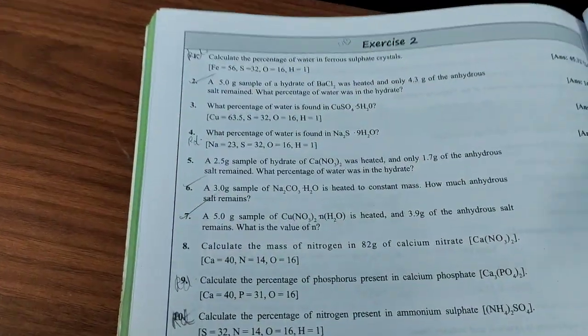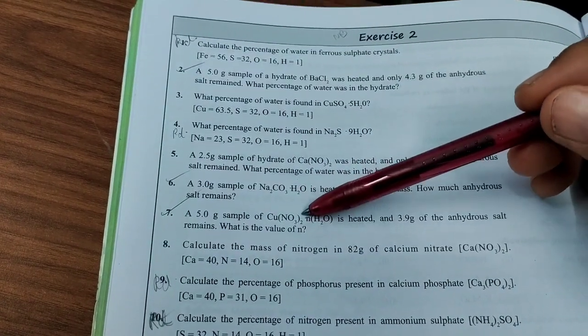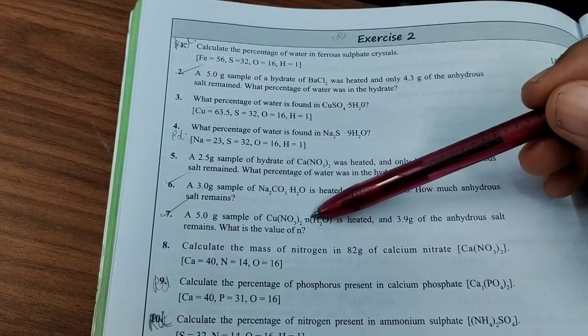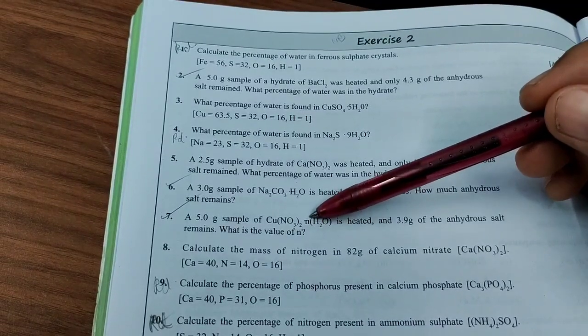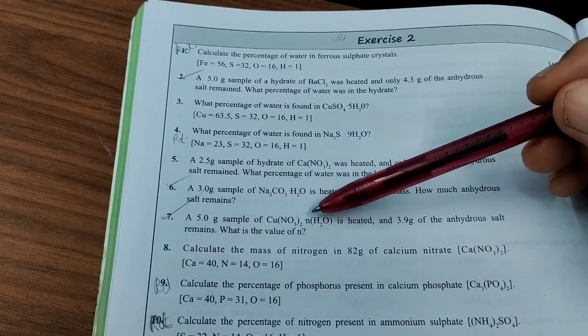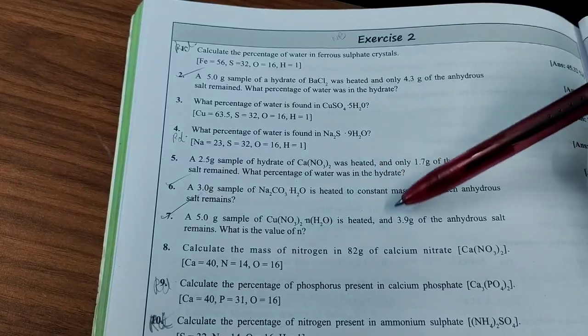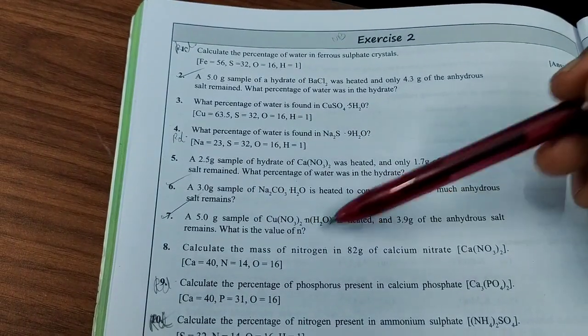In the 7th sum, there's a 5 gram sample of copper nitrate .NH2O. So how many molecules of water of crystallization are stuck to this molecule is unknown. It's N. It could be 3, it could be 5, it could be 7, it could be 10, it could be any number, a fixed number, but it is heated. And 3.9 gram of the salt remains. So what is the value of N?